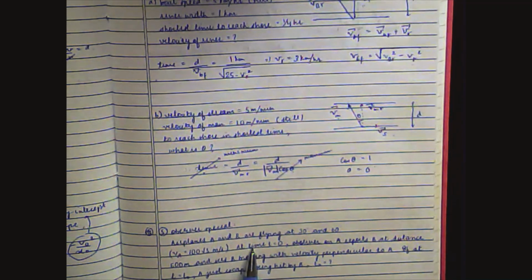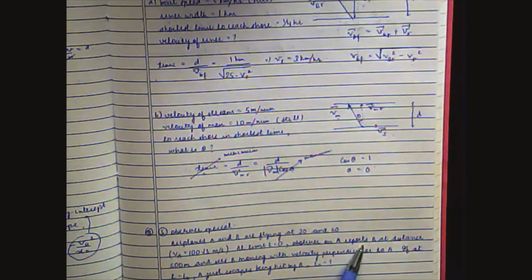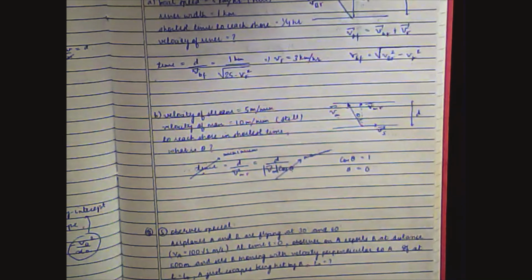At time t equals 0, the observer on A reports that B is at a distance of 500 meters from A. And he also reports that B is moving with a velocity perpendicular to A. Note that this observer is on A itself. If at t equals t0, A just escapes being hit by B, what is t0?